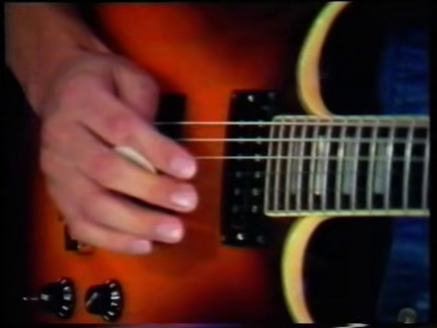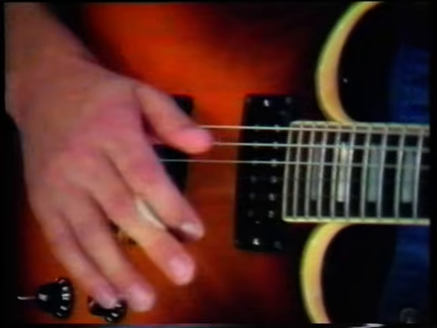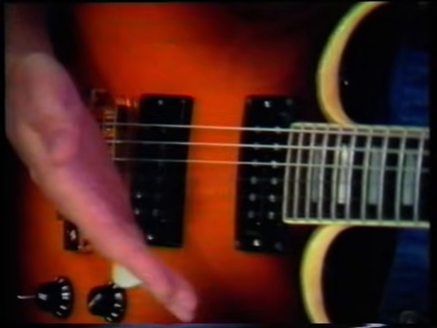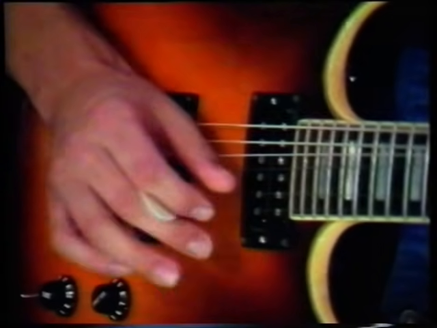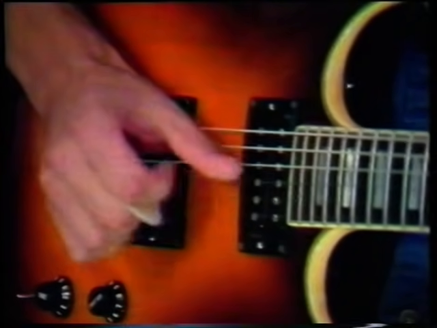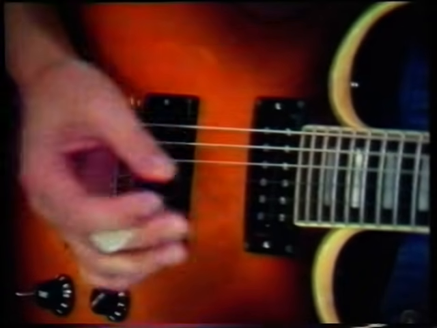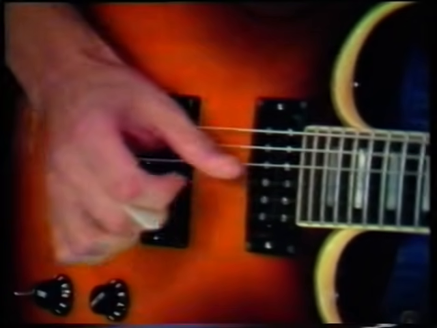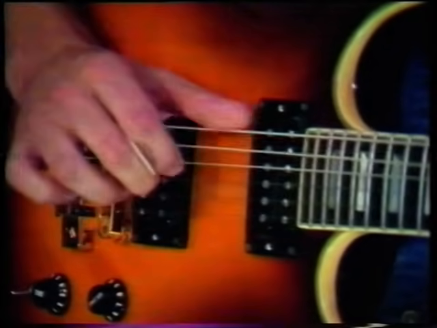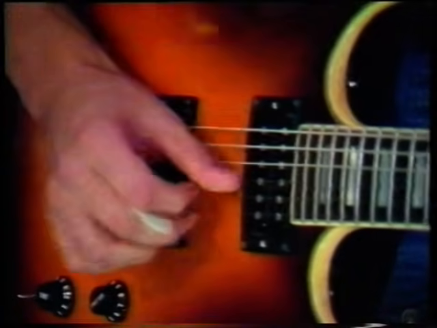Or if I'm really into just playing with the fingers specifically, I'll put the pick in between my fingers like so and just play with the thumb and basically the middle finger on the right hand. That's a lot of thumb, using just the thumb there.